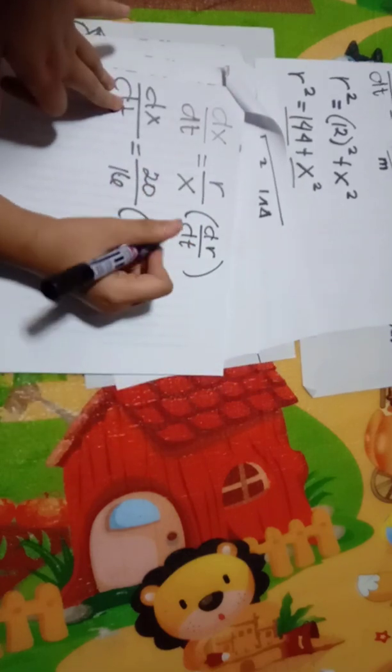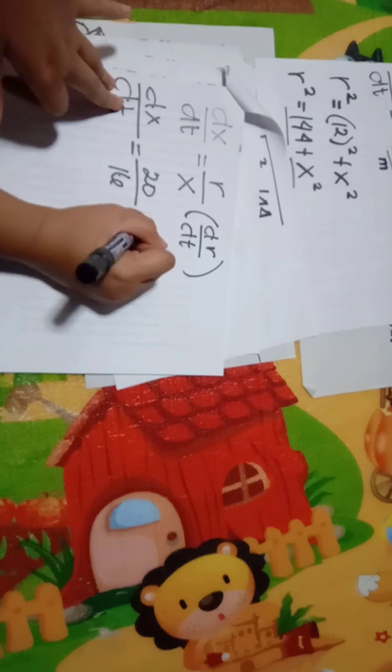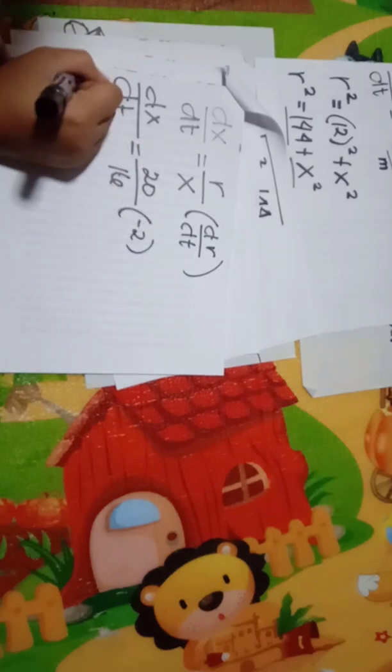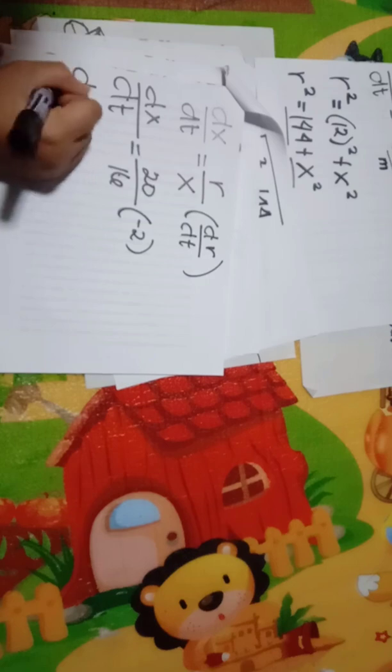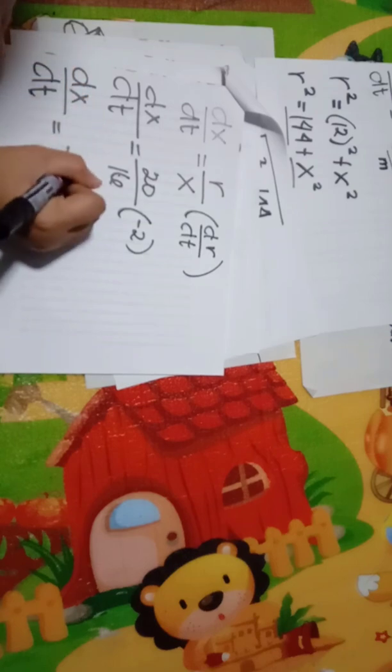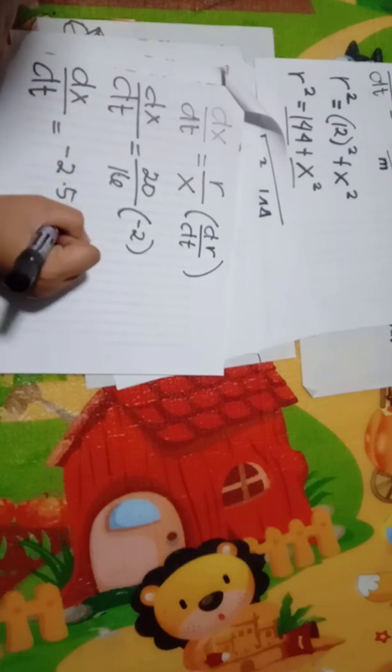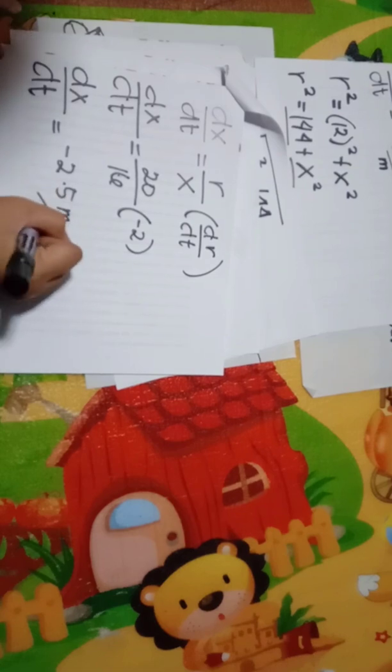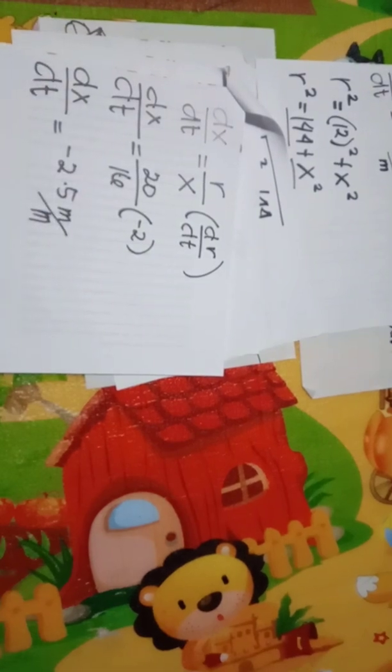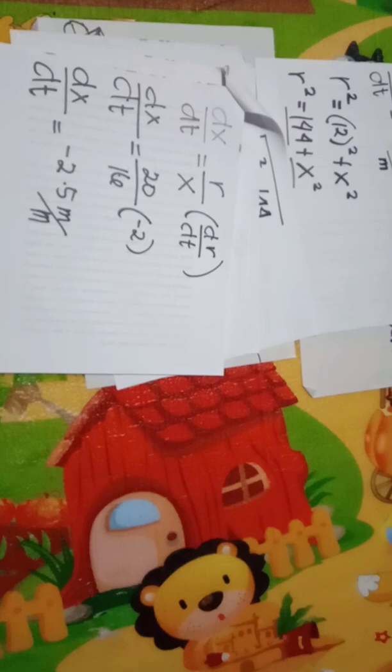The derivative of r with respect to t is negative 2. So the derivative of x with respect to t is equal to negative 2.5 meters per minute. Okay, so notice that the negative sign means x is decreasing.